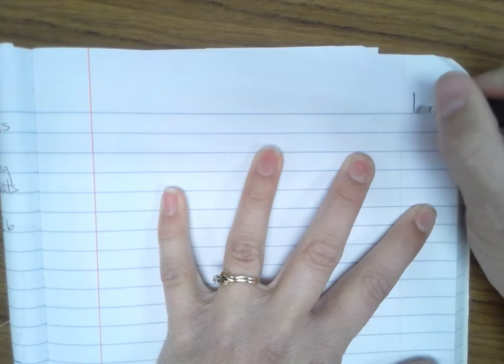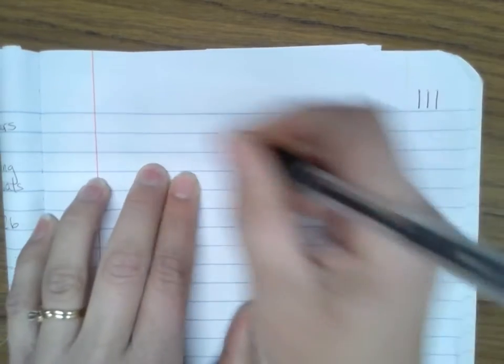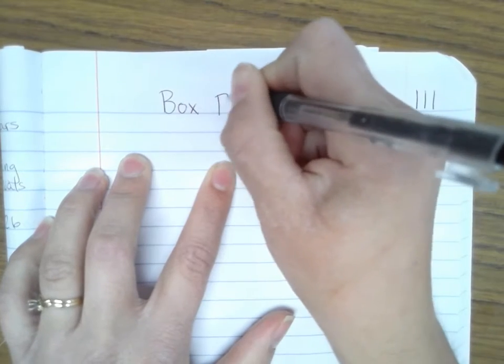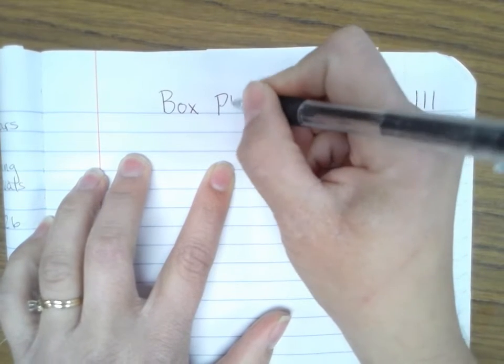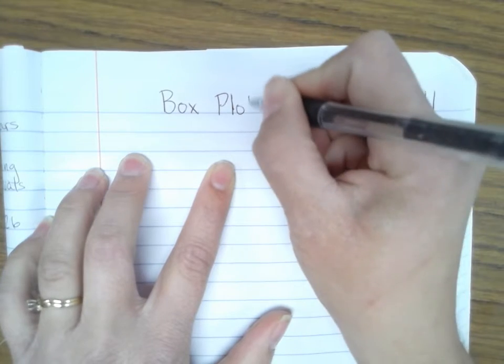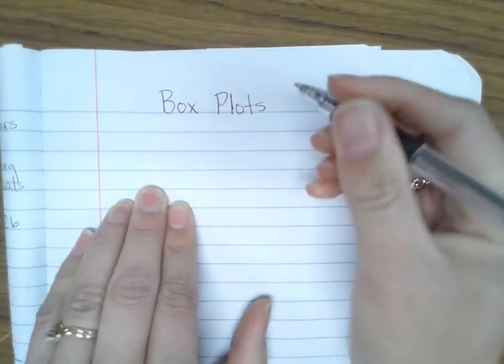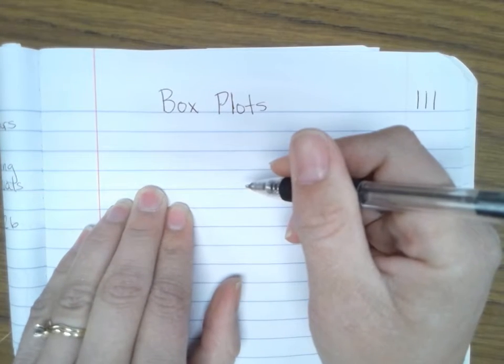This is page 111 in your math journal. We're going to call this one box plots. Sometimes what we're doing are called box and whisker plots, but they both mean the same thing. Okay? A box plot is another way to show data.